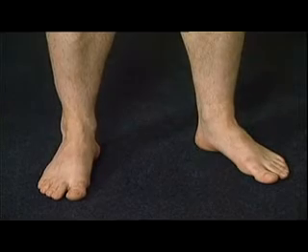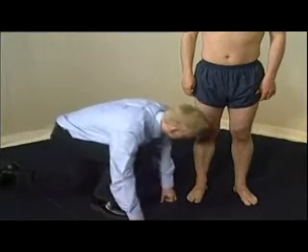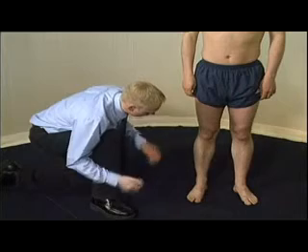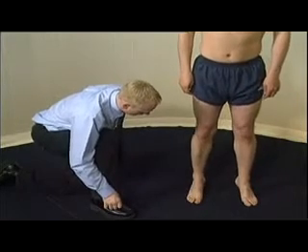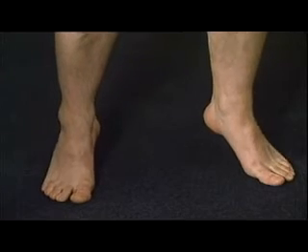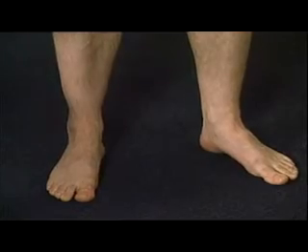With the patient weight bearing, toe alignment and the foot arch should be checked. Can you stand up on tiptoes? A dropped arch in a normal subject resolves when standing on tiptoes.